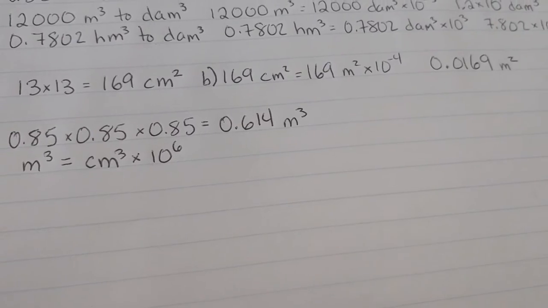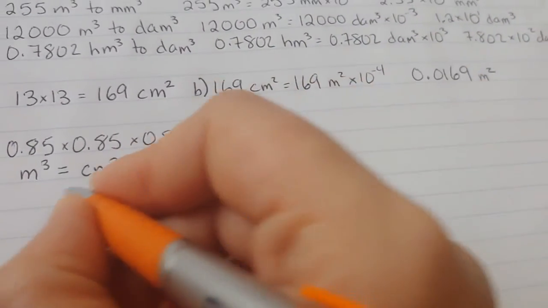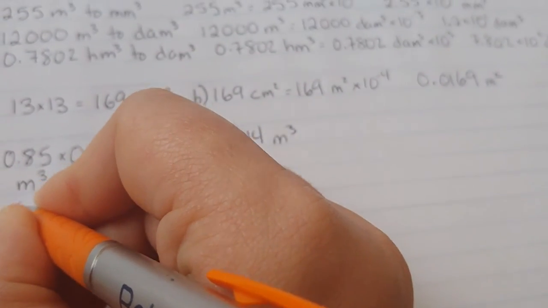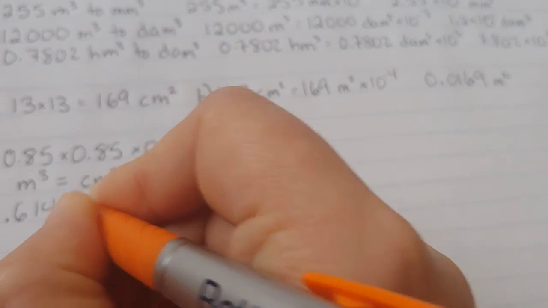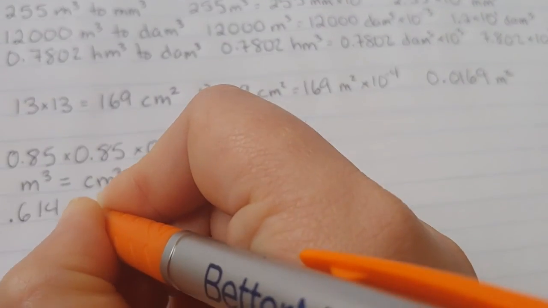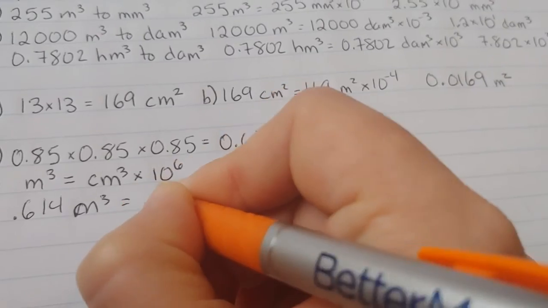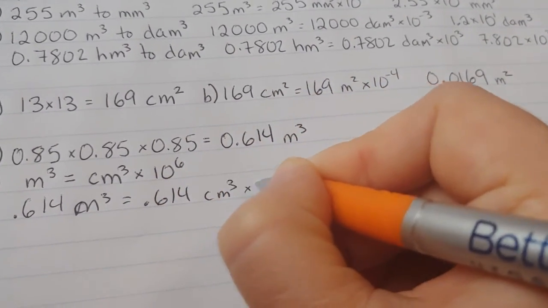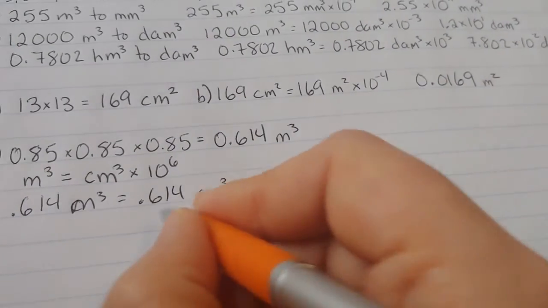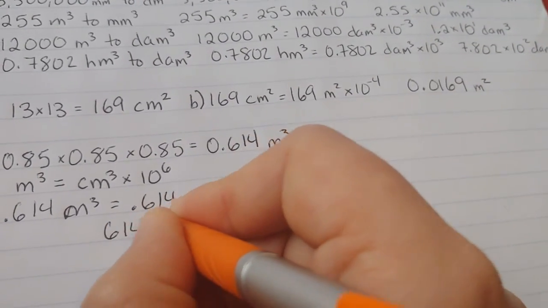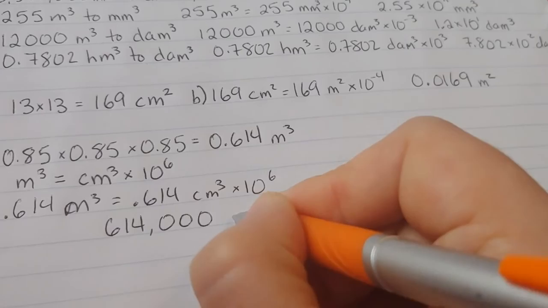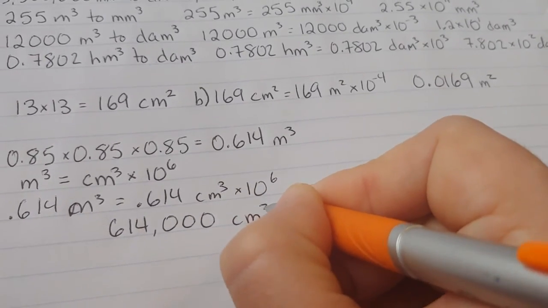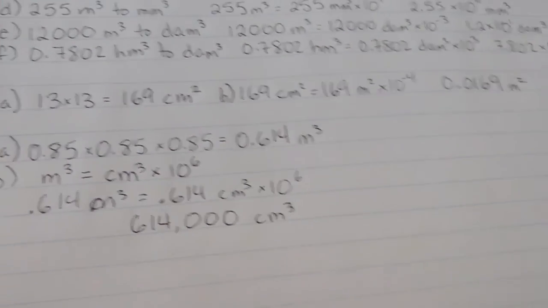So then, I am going to be saying 0.614 meters cubed equals 0.614 centimeters cubed times 10 to the 6th, which gives me 614,000 centimeters cubed. All right.